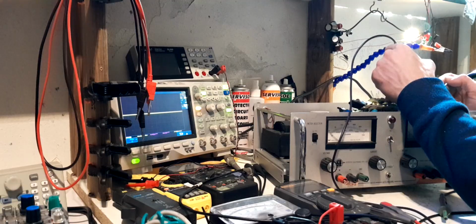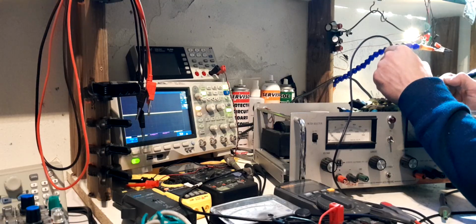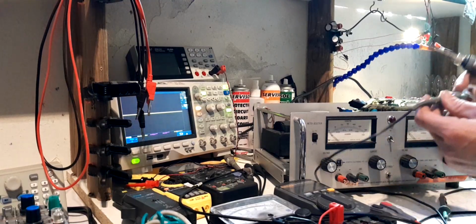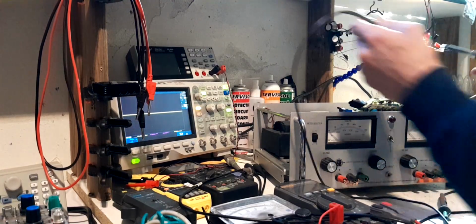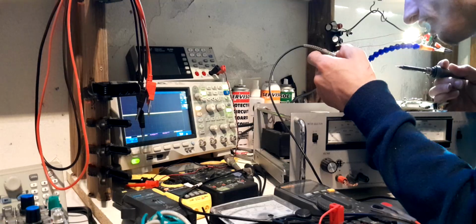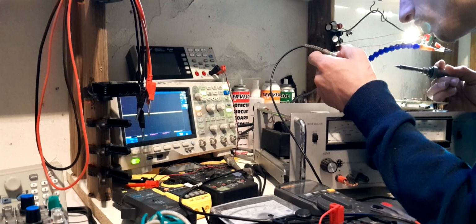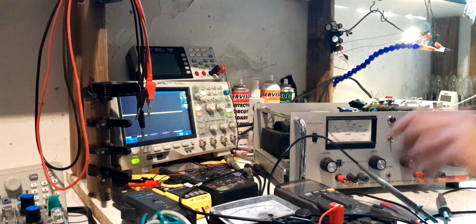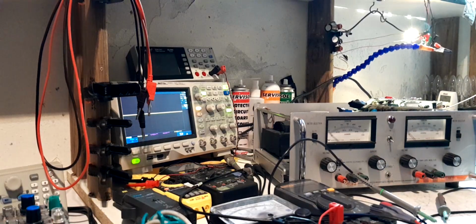Like these ones, we haven't looked at the outputs because we already know what's on the inputs. Do we really need to look at the output? No. This one up here, I actually don't know what it's doing. I'm not going to lie. I think it's a wise move to scope it out. So let's just have a quick look.